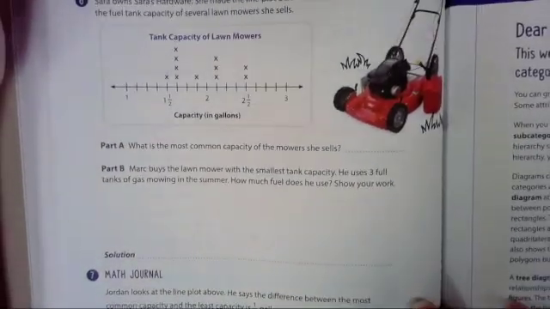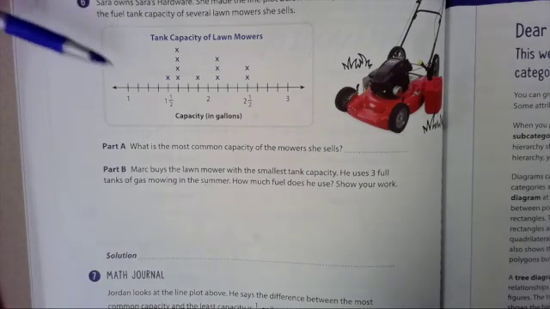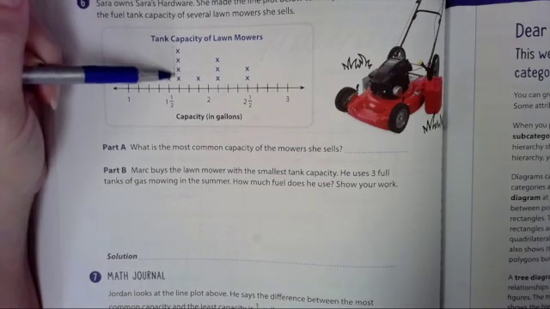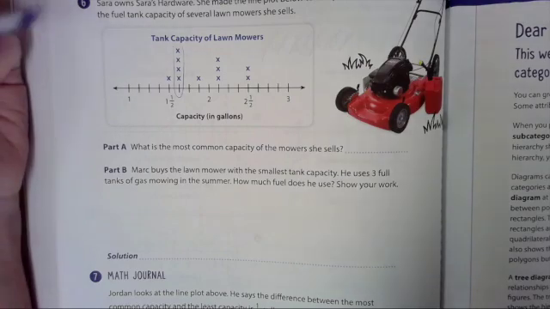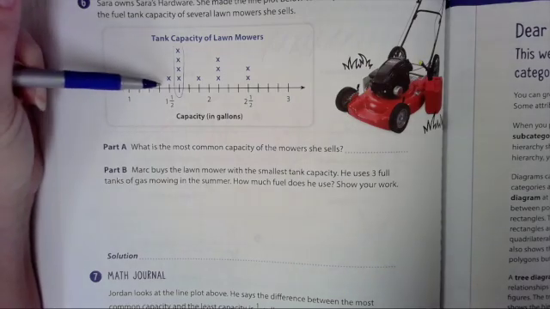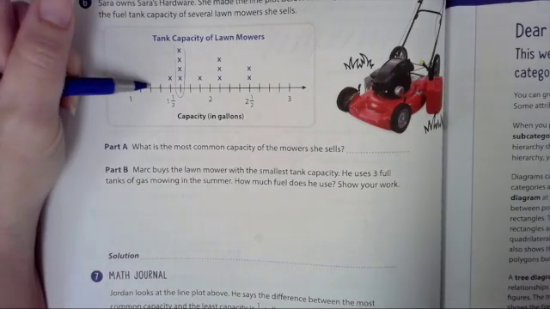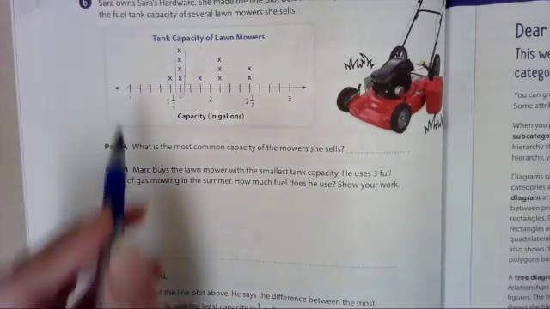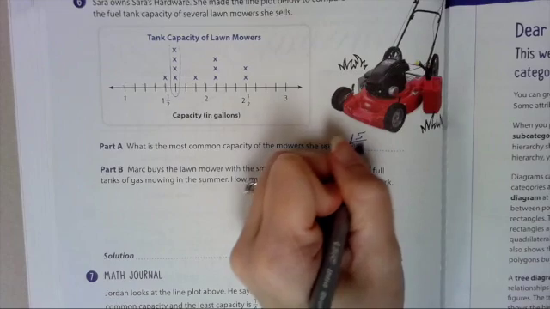Sarah owns Sarah's Hardware. She made the line plot below to compare the fuel tank capacity of several lawn mowers she sells. What is the most common capacity of mowers she sells? Well, the most common would be right here because it's got the most X's. But what are they counting by? Let's see. 1, 2, 3, 4, 5, 6, 7, 8. They're counting by 8s. 1/8, 2/8, 3/8, 4/8, 5/8. So this is 5/8. 1 and 5/8. So the most common capacity of the mower she sells is 1 and 5/8.